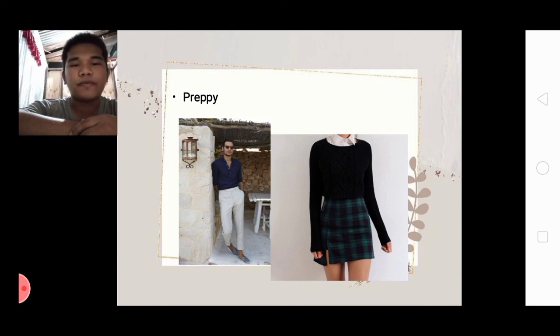Preps are known for wearing polo shirts, Oxford shirts, argyle sweaters, and socks, cloth wrap, headbands, boat shoes, blazers, pearls, cardigans, and khaki pants.